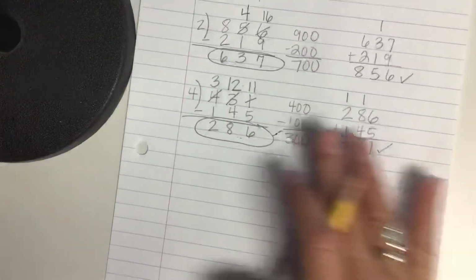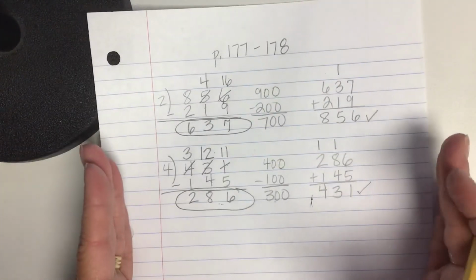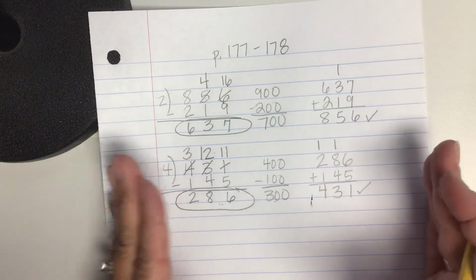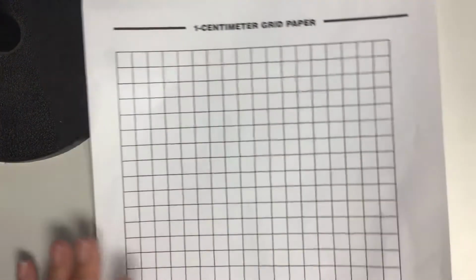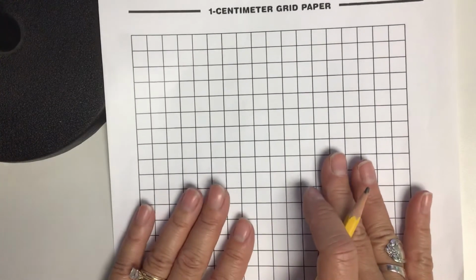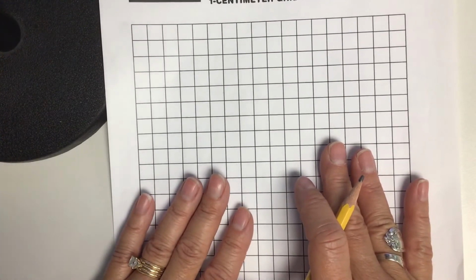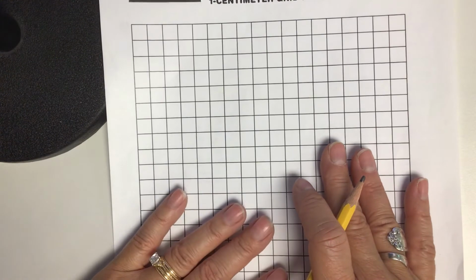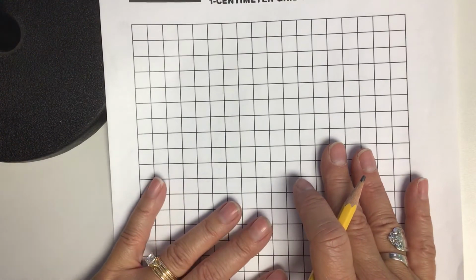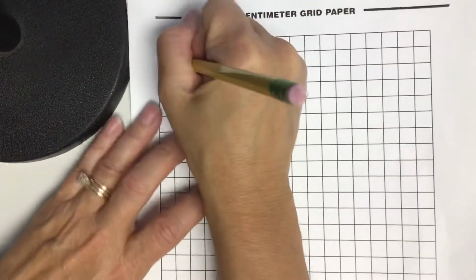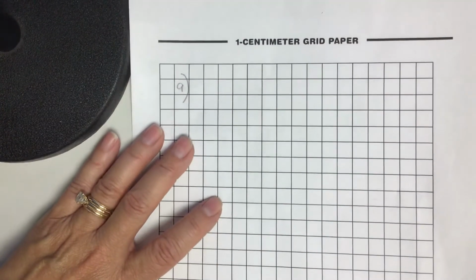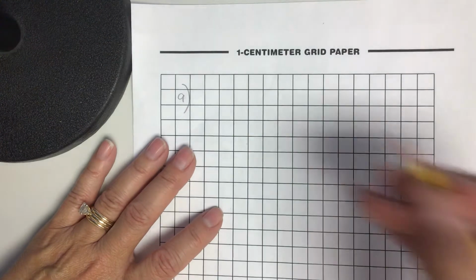Okay, I'm going to do the next couple on grid paper. For those of you that are having trouble lining up, you have got to be this neat to get things correct. So I need you really working hard. If you need help lining things up, 1 centimeter graph paper works really well. I'm going to do number 9. And if I'm doing graph paper, I can just show my work on here and it works great.